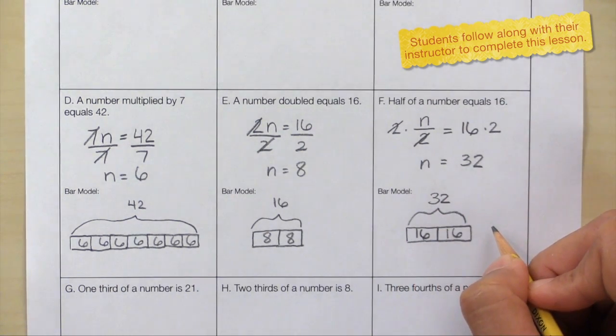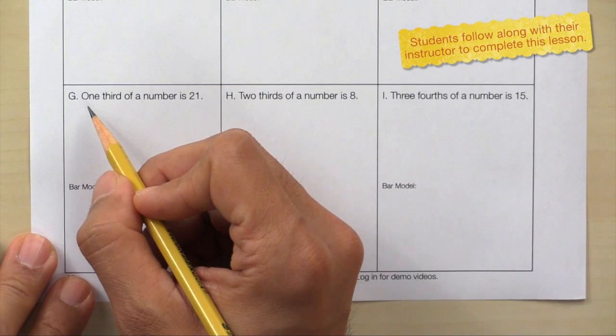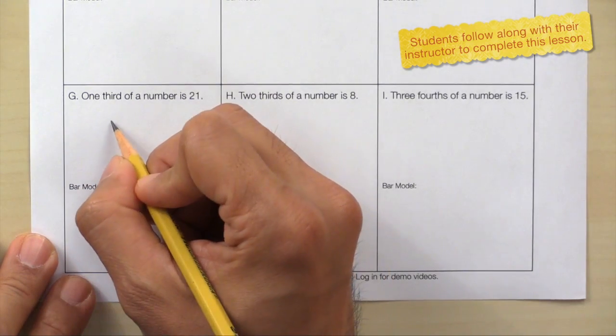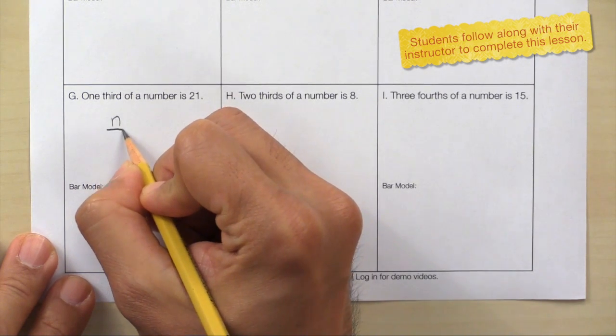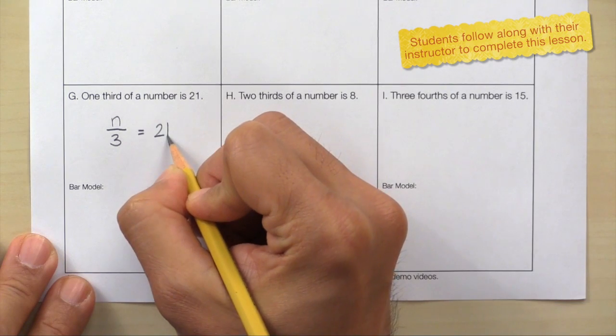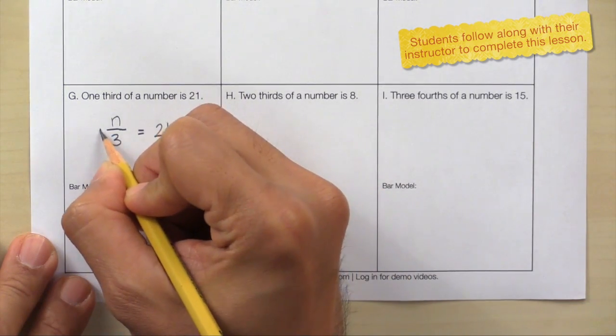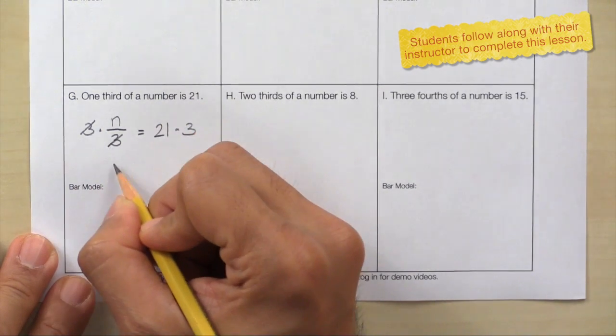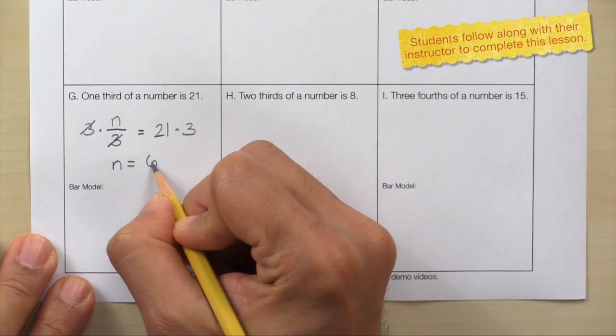Here's box G. 1/3 of a number is 21. So here's a number, and if we took 1/3 of it, it would give us 21. Let's solve. N equals 63.